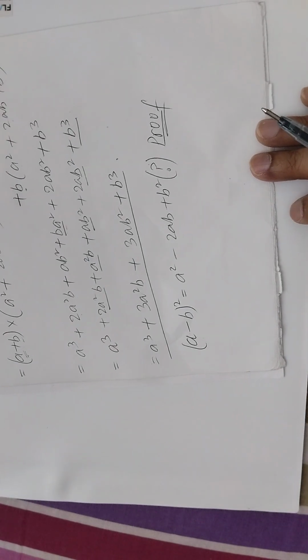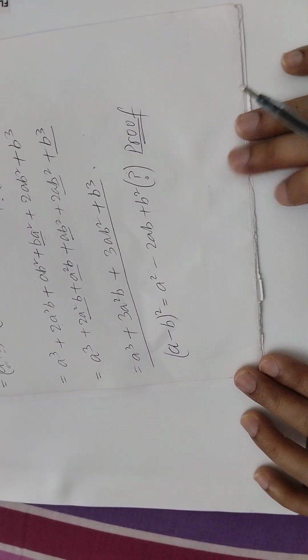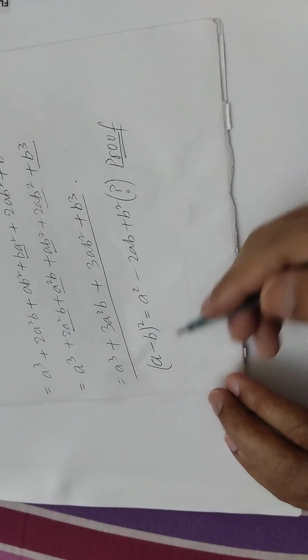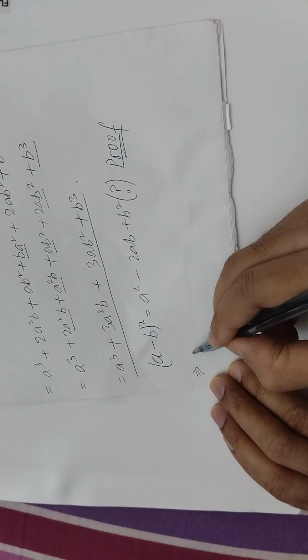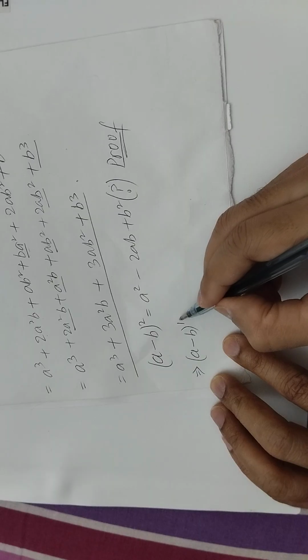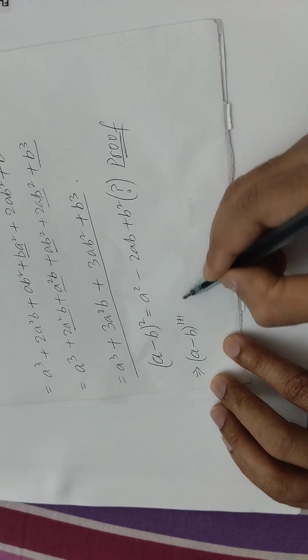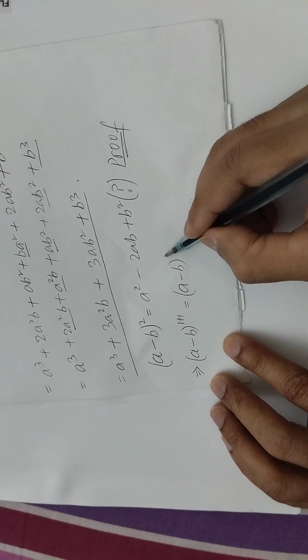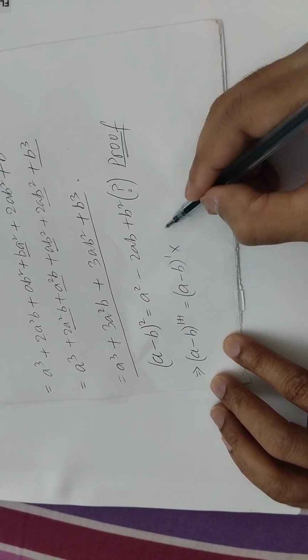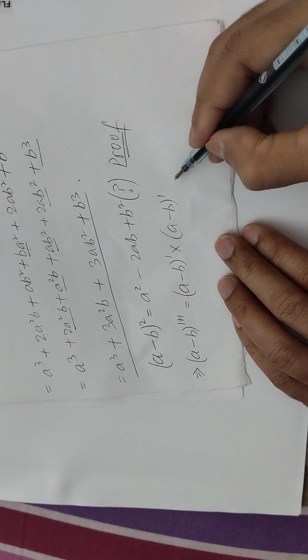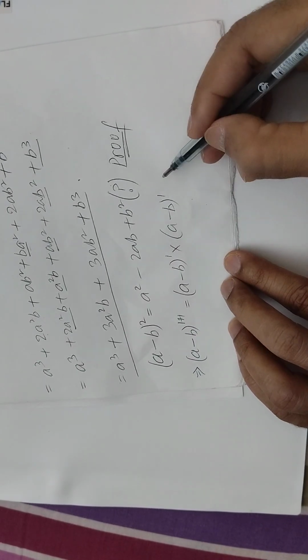Simply, in the same situation, we change the plus sign to a minus sign, and we write it as a minus b to the power 1 plus 1, which can be expanded as a minus b to the power 1 into a minus b to the power 1, which means a minus b into a minus b.